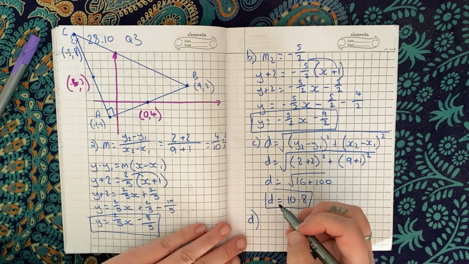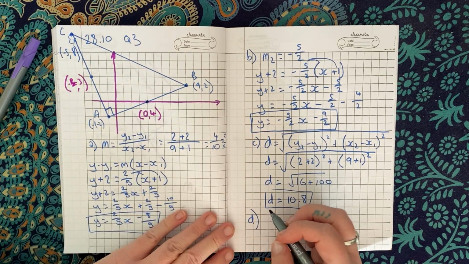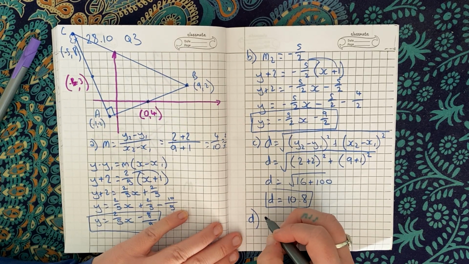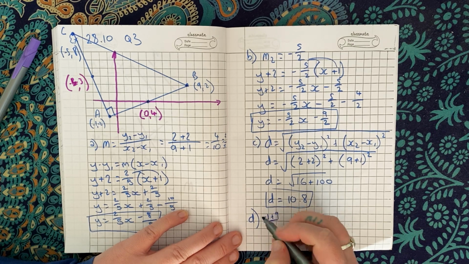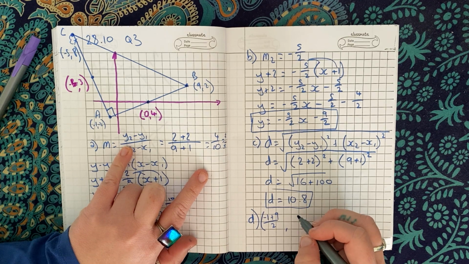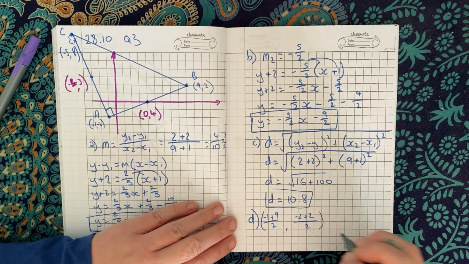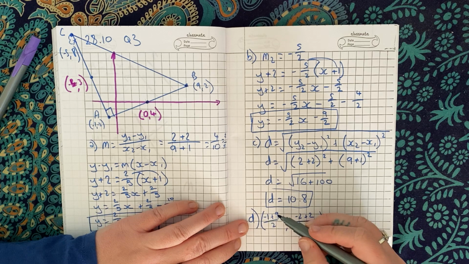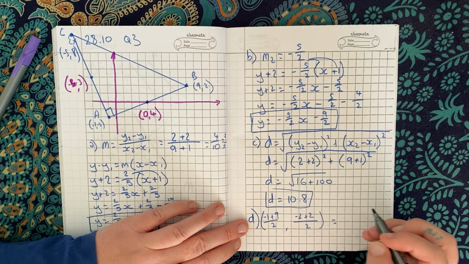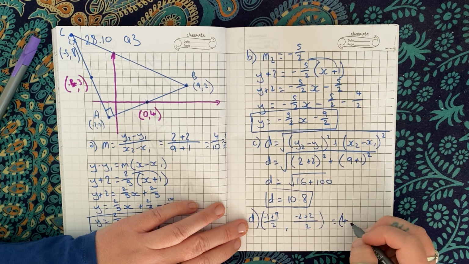So let's just check. So the midpoint between these two, let's do A and B first. So we add together the x coordinates. So we have -1 plus 9 over 2. And we add together the y coordinates. So we have -2 plus 2 over 2. So then this is -1 plus 9 is 8. 8 divided by 2 is 4. And -2 plus 2 is 0. 0 divided by anything is 0.